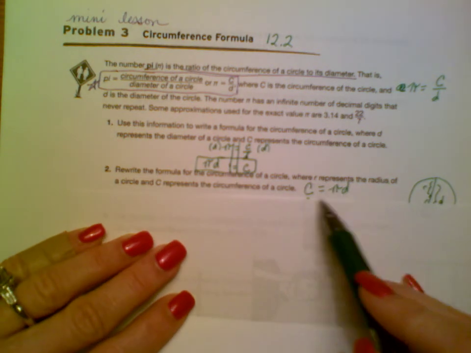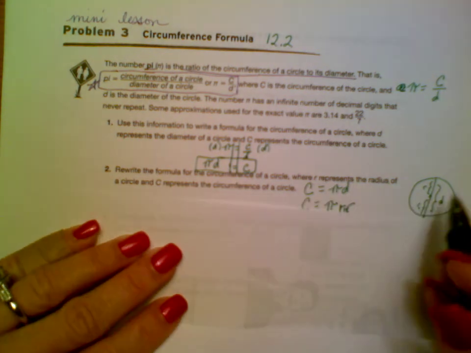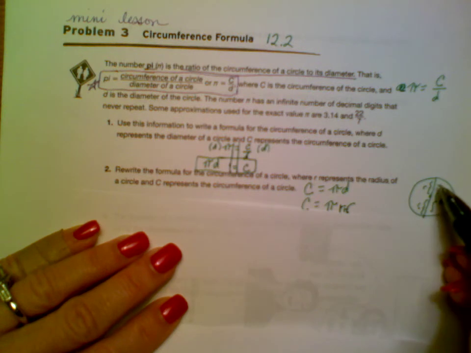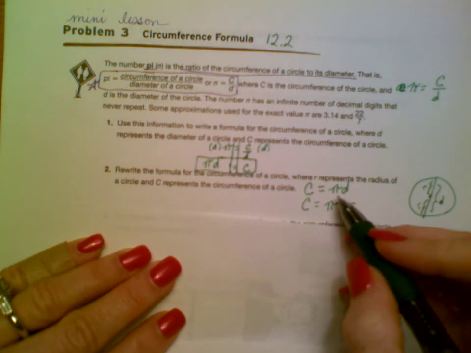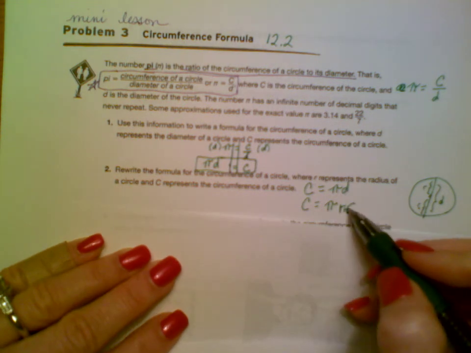So again, I'm taking my formula, and I know that the diameter is made up of 2 radius. So I can take out the diameter and put in 2 radius.